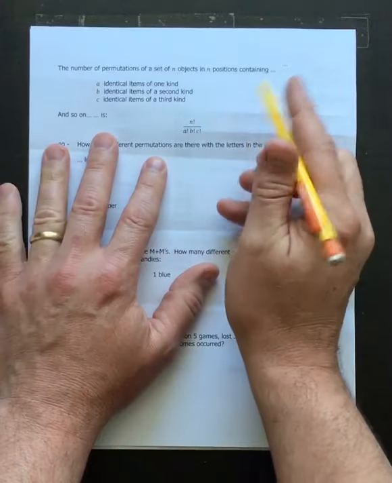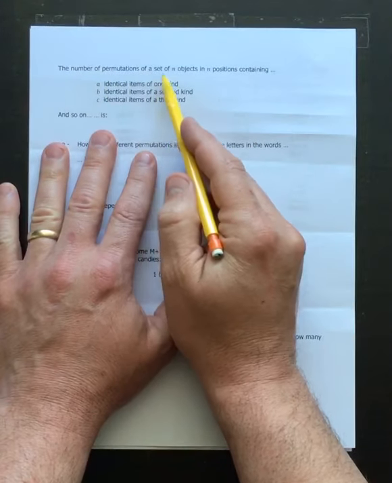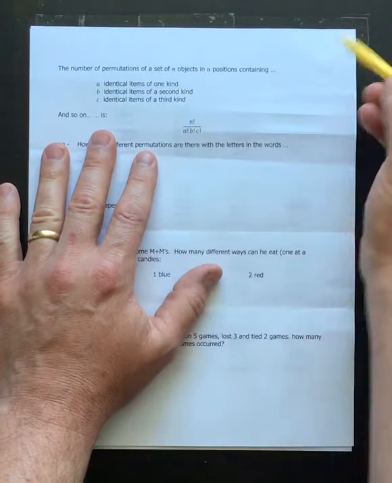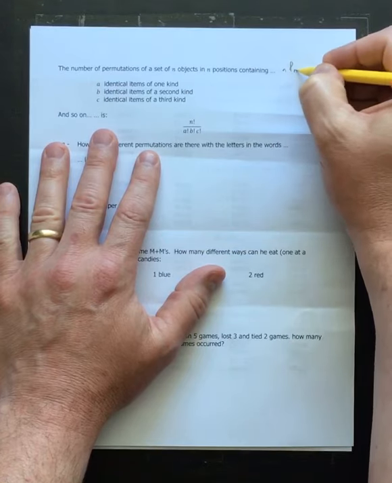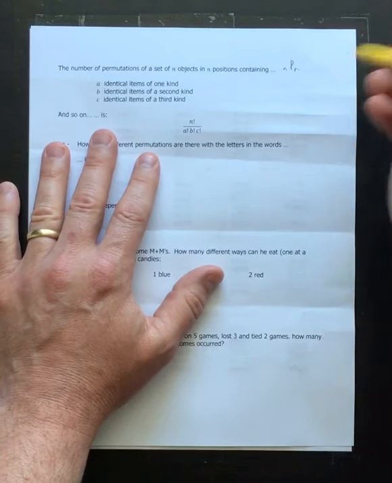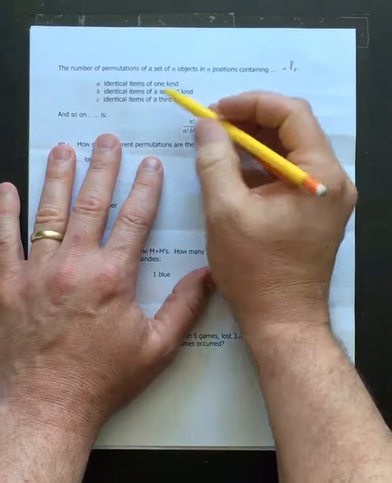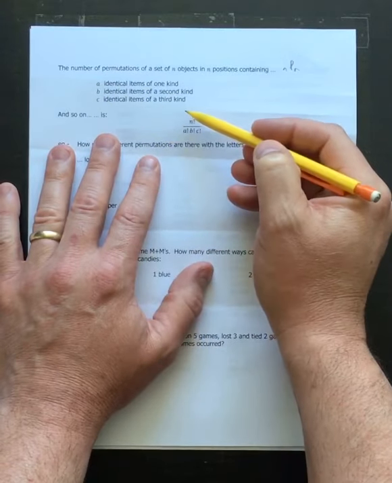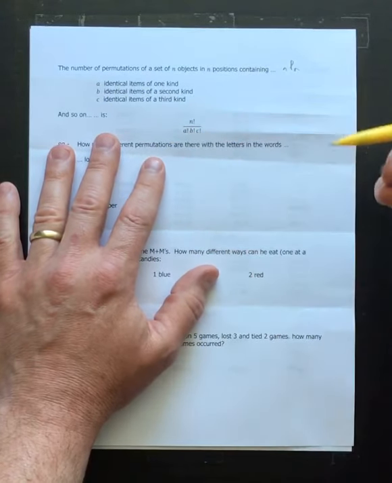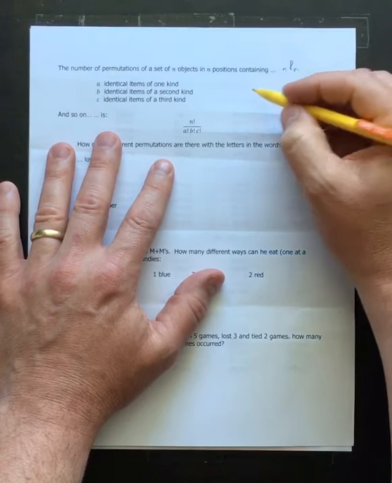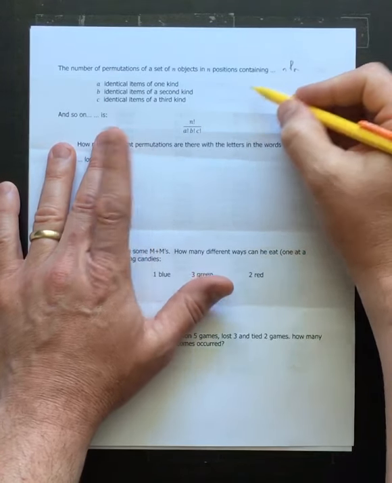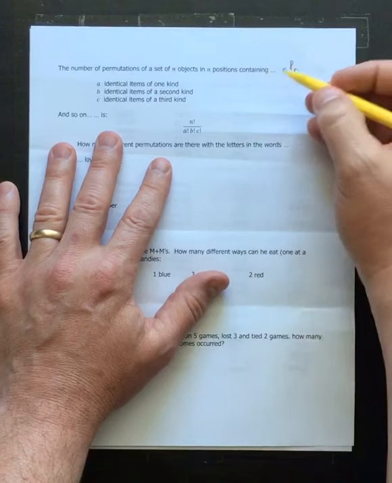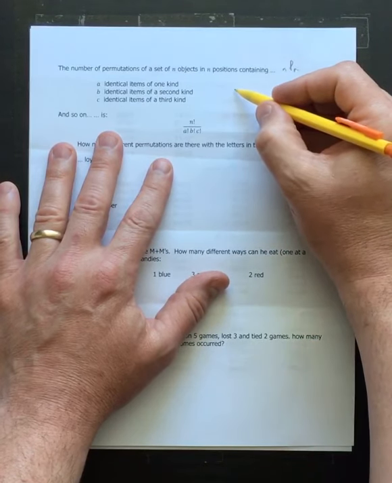The general overall formula is the number of permutations of a set of n objects in n positions, so an nPn scenario. Okay, I've got 10 elements in 10 positions. If I have identical elements amongst those 10 elements, let's say I had a dozen donuts, right? 12 elements in 12 positions, because I'm going to eat all 12, or they're going to be arranged in a box or something, or given to different people, whatever it may be.